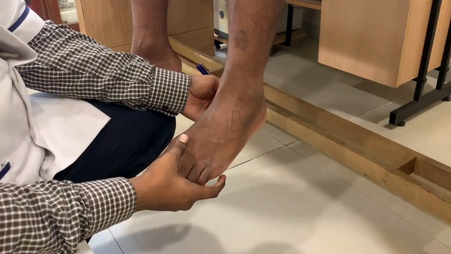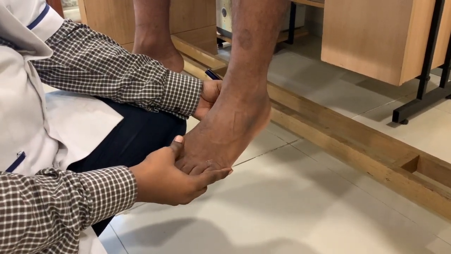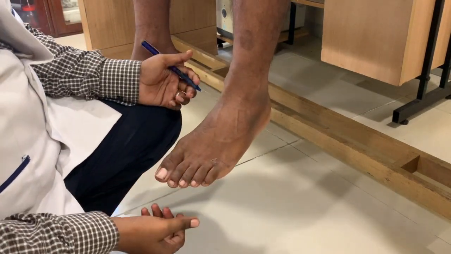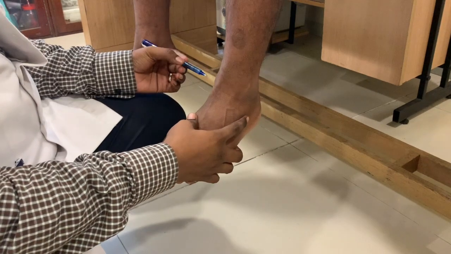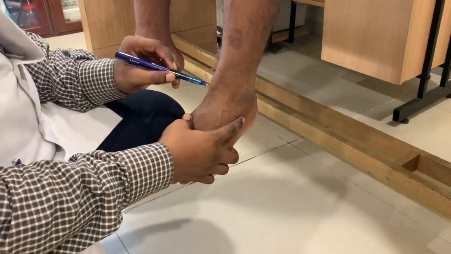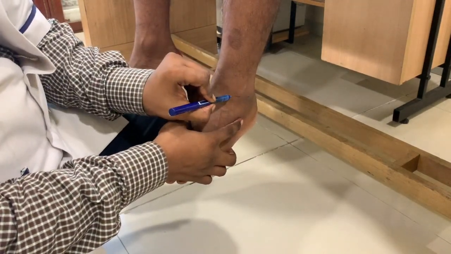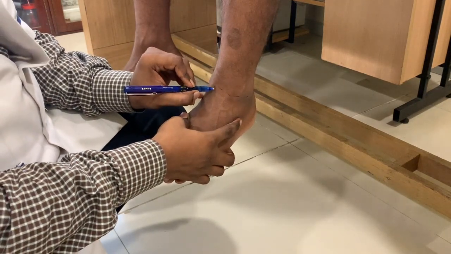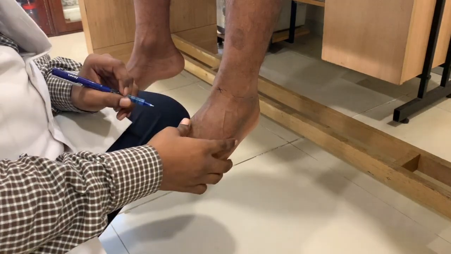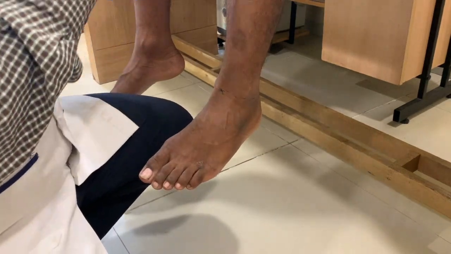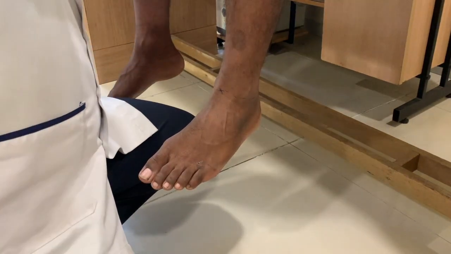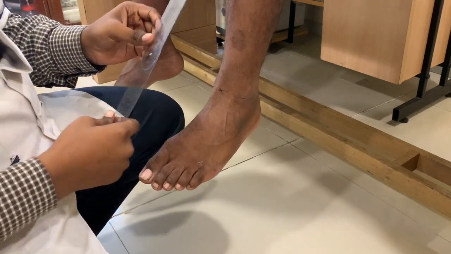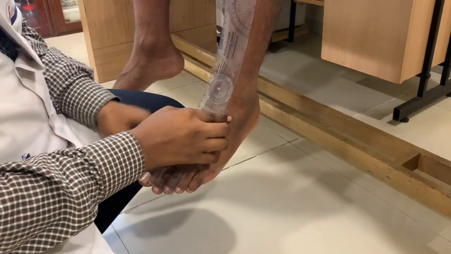Now to check the inversion and eversion range of motion, we have to draw an imaginary line between the two malleoli, and the center point of it is the fulcrum for inversion and eversion. So here you will keep the fulcrum at that point.